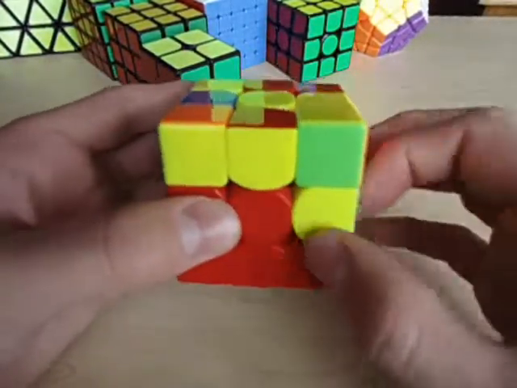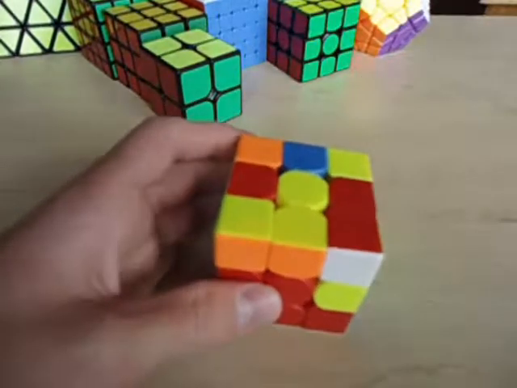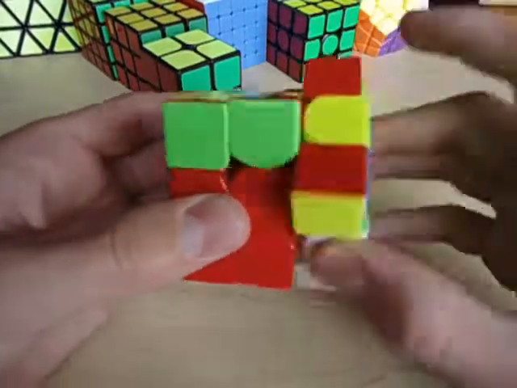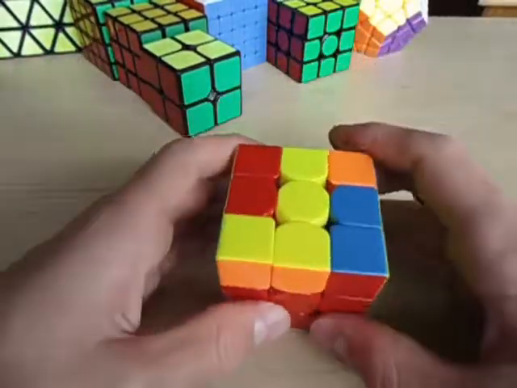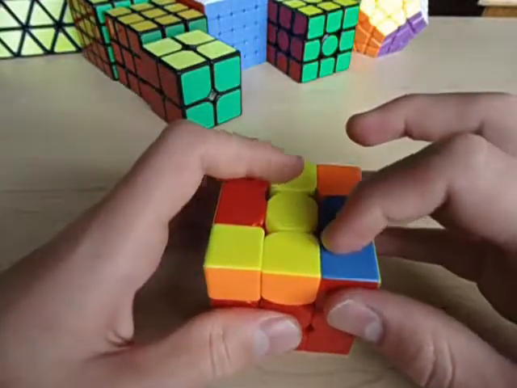Now we just turn it so we have the open slot in the front here, bring this piece to the front like this, and now we do either the sledgehammer, F prime, or we do U or U prime R prime, which puts our pair in. And that's how you solve the one with the white in the front and the top two colors, or wherever it might be, matching.